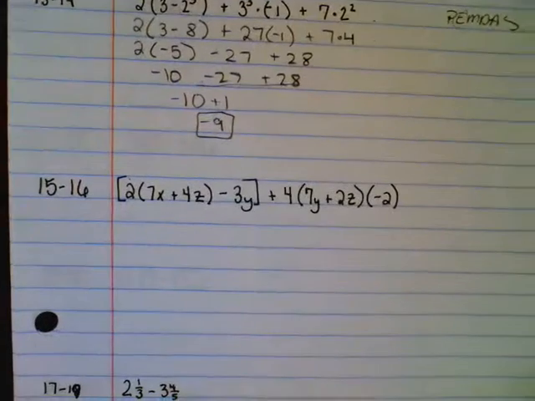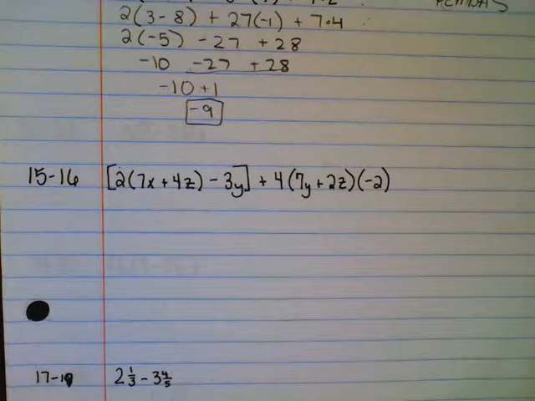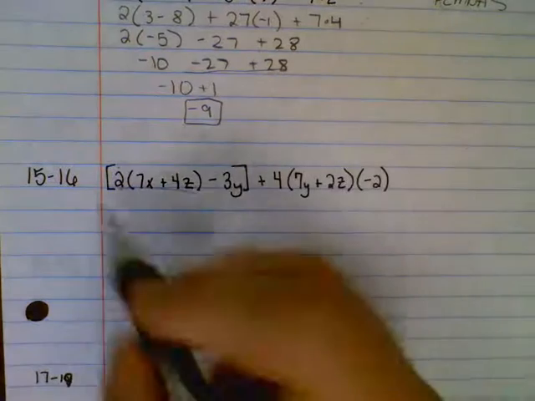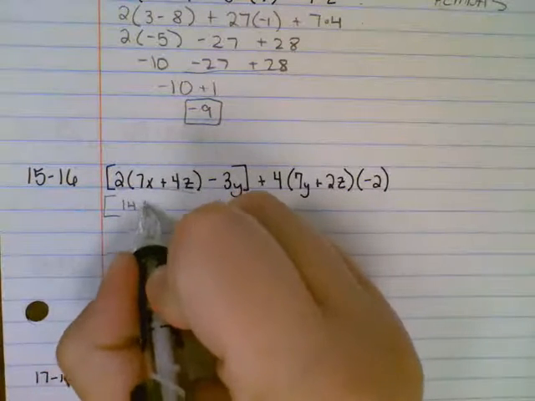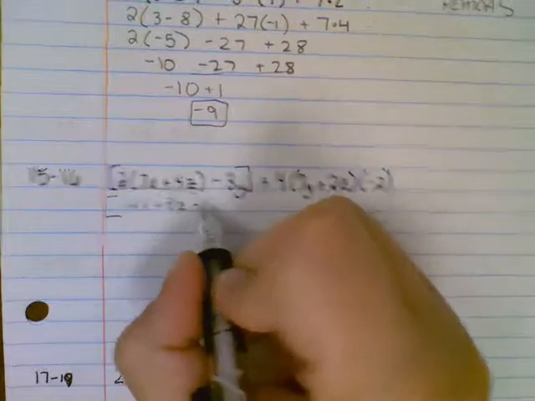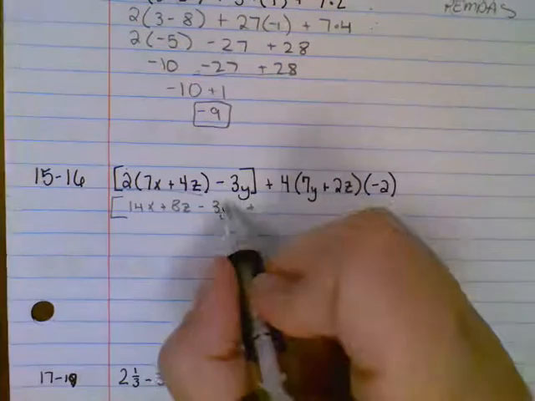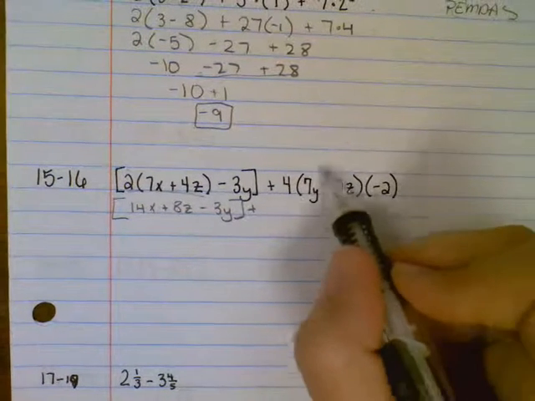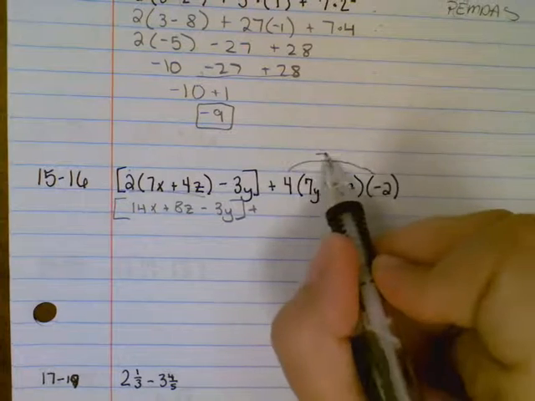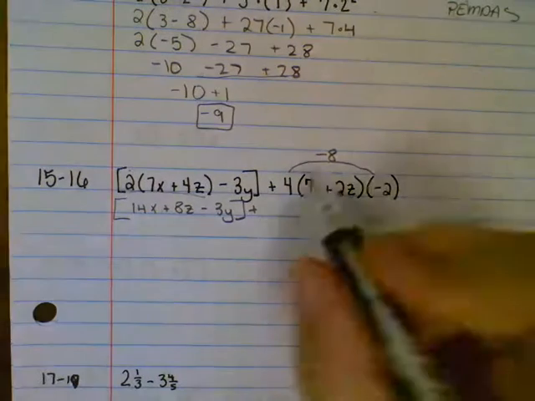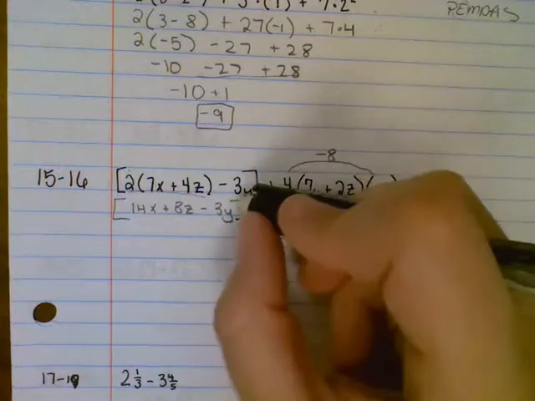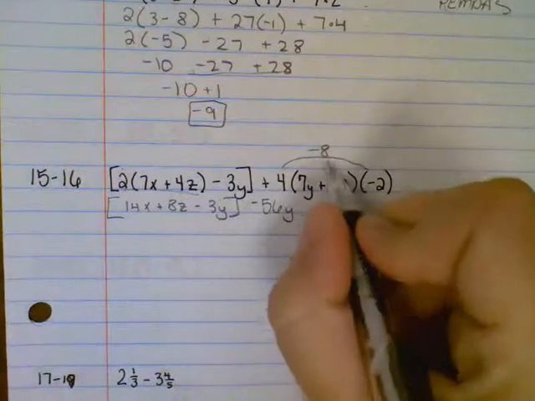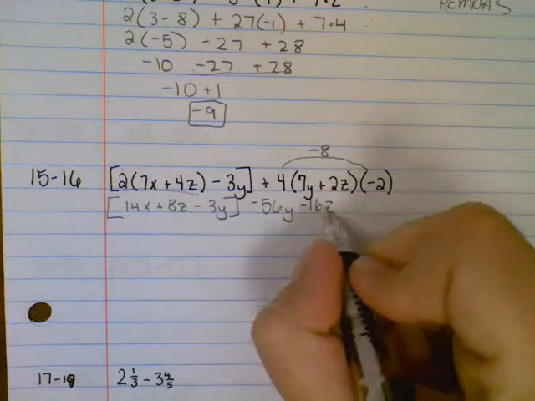Okay, so for 15 and 16, it's a little bit more complicated. There's a lot of stuff going on. So inside here, I need to distribute first. Okay, so we would have 14x plus 8z minus 3y plus, and if you take a look here, we're actually distributing a 4 and I'm distributing a negative 2. So if we combine those, I'm really distributing a negative 8. So that's what I'm going to do. So then we would have negative 8 times 7 would be negative 56y minus 16z.